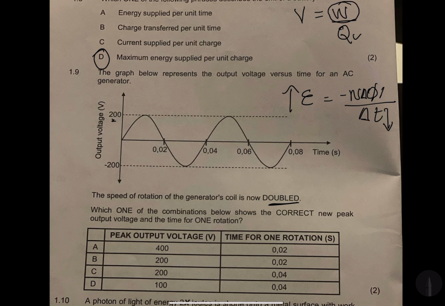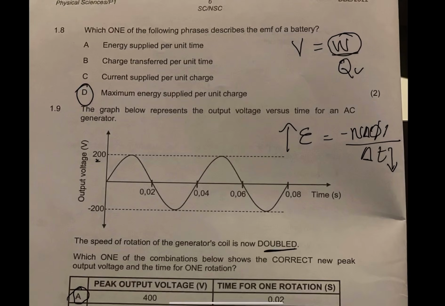The time would no longer be 0.04 for a full cycle, but it would be 0.02. So I'm looking for 400 and 0.02, and it looks like our correct answer will be A, right? I hope that makes sense to all of us.